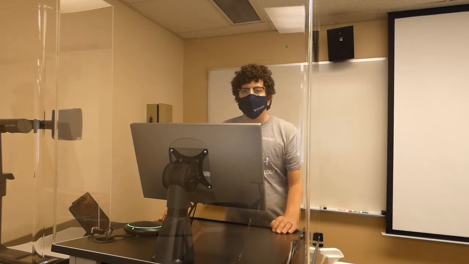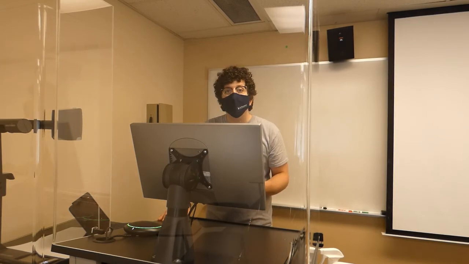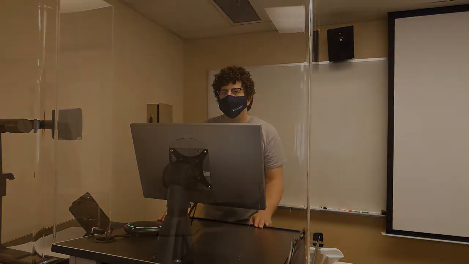After class, make sure to delete any files that you saved to the classroom computer and log out of Chrome where you used single sign-on and Zoom.